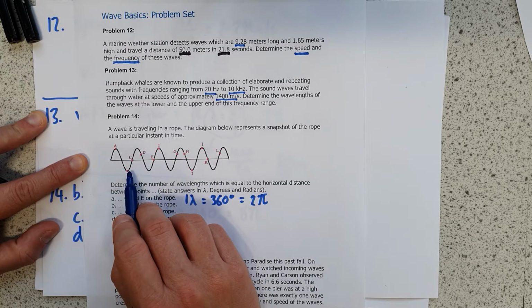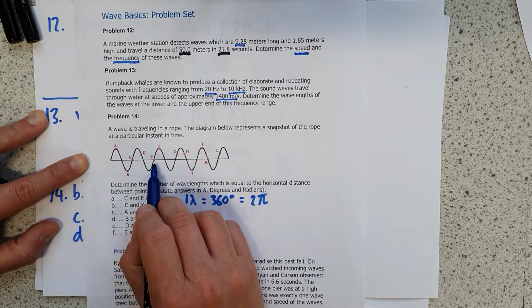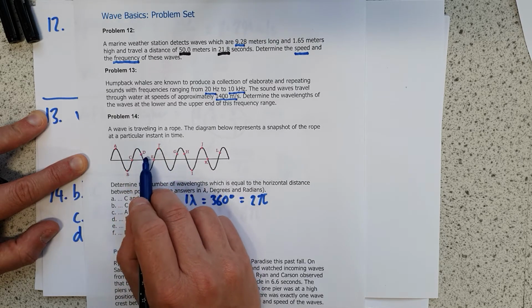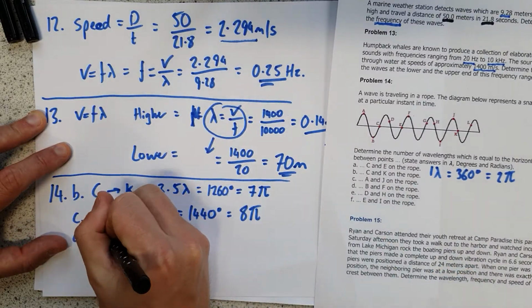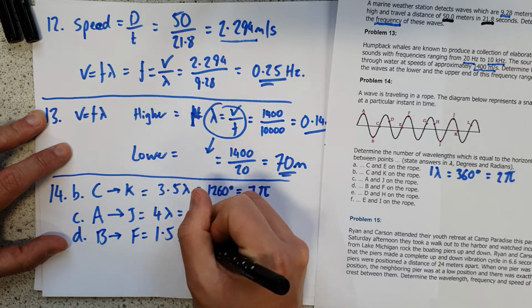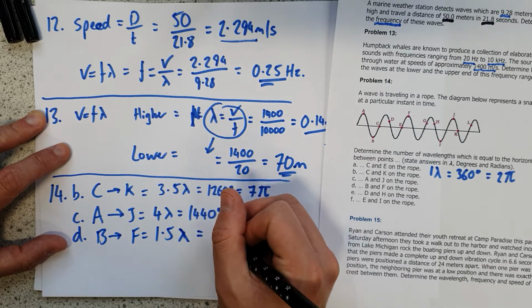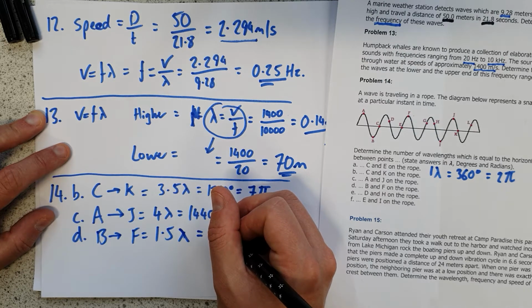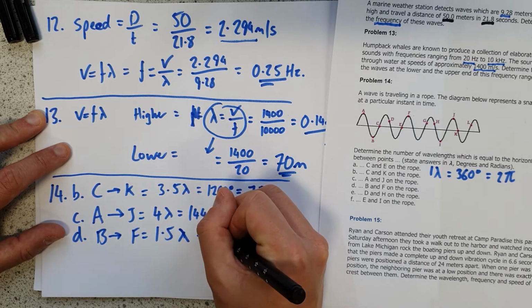So we're definitely going to be doing half a wavelength because you're going from a trough to a crest. So that's 1 and a half. So see that again, 1 and a half. So B to F is 1.5 lambda, which we know to be 360 plus half a wave, which is 180.